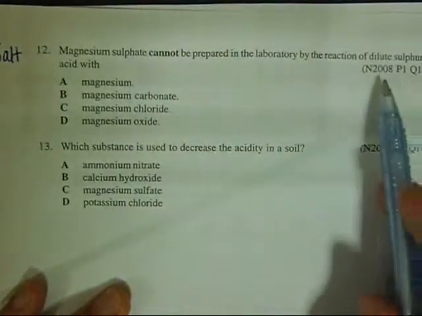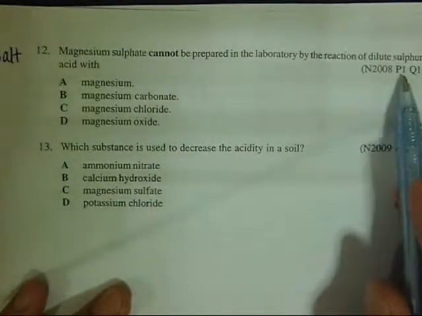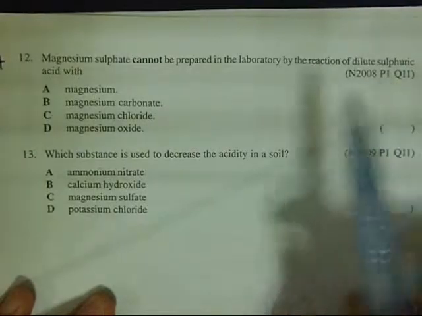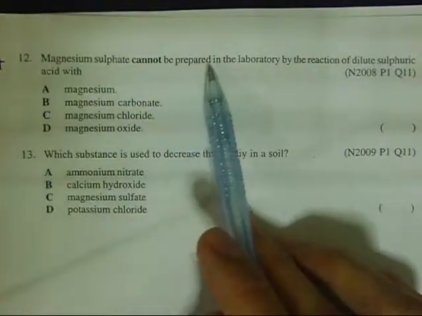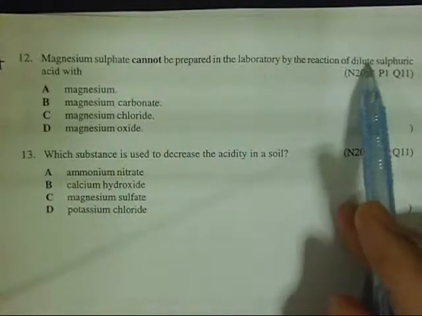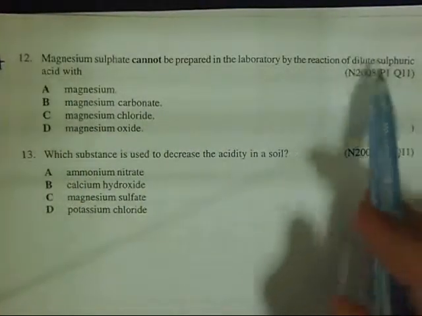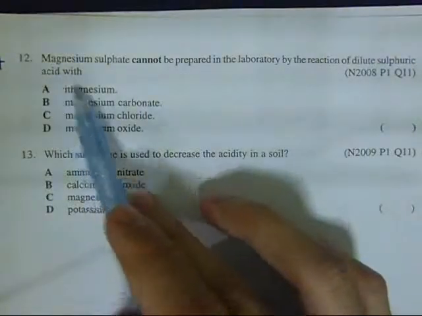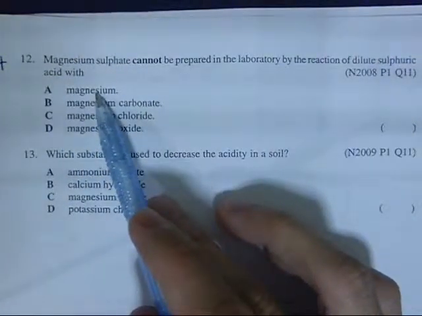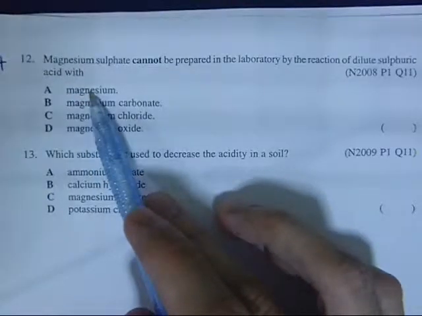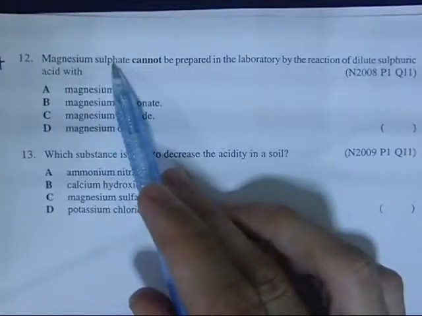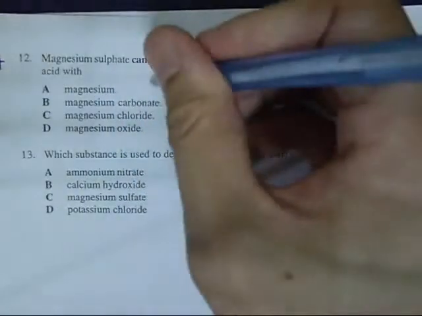Okay, the next question is from year 2008, paper 1, question 11. Magnesium sulfate cannot be prepared in the laboratory by the reaction of dilute sulfuric acid with what? Dilute sulfuric acid with magnesium: magnesium is a reactive metal. Reactive metal and acid, you get salt and hydrogen, and the name of the salt is magnesium sulfate. How do you know?